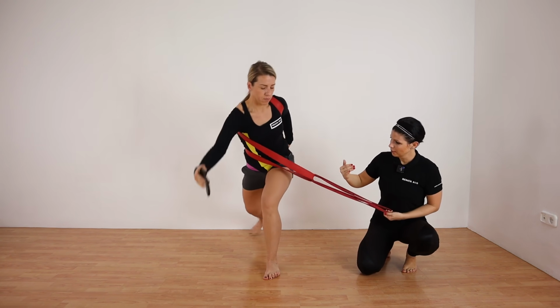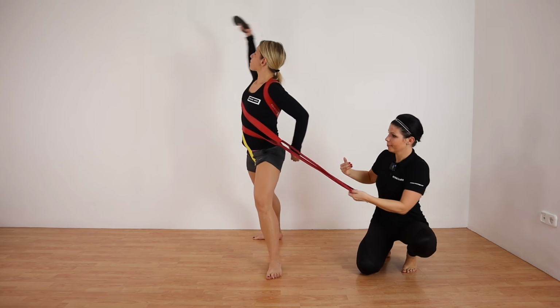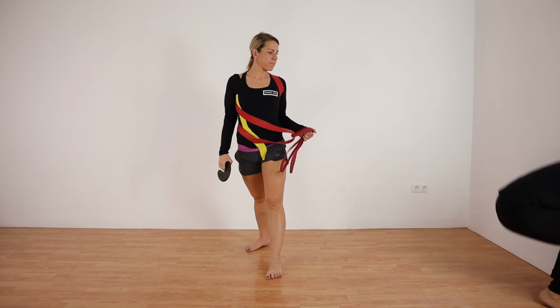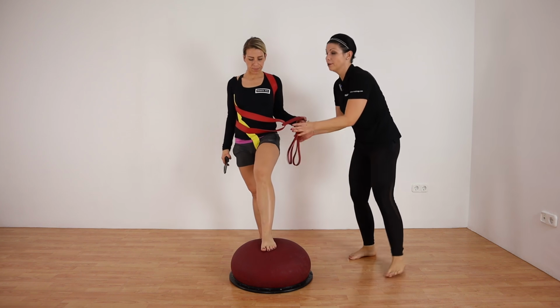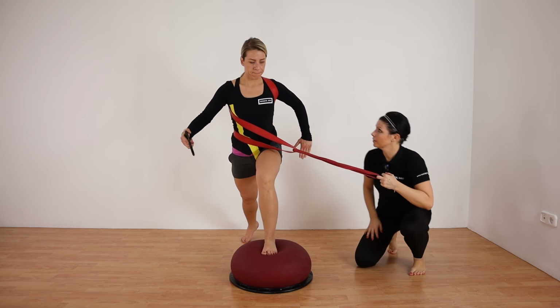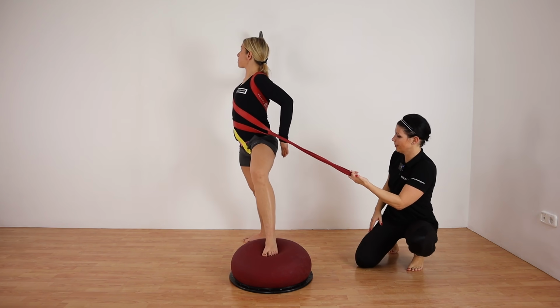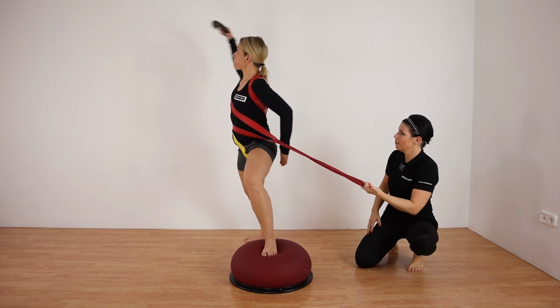Perfect. That's really good. Okay, could you just grab this for a second? And now, what's next? I'm going to ask her to do the same on the unstable equipment. You can keep your eyes open. Going back up. Perfect. Great. And again. Go down. And coming back up.